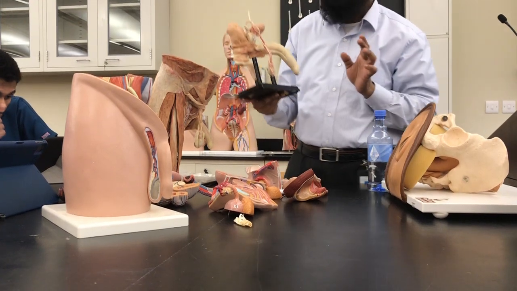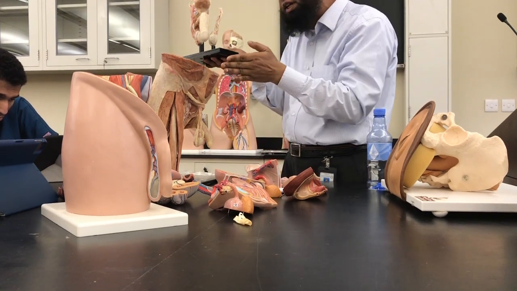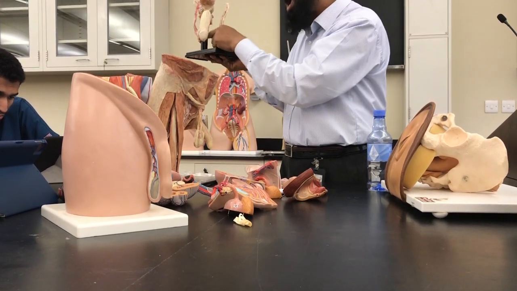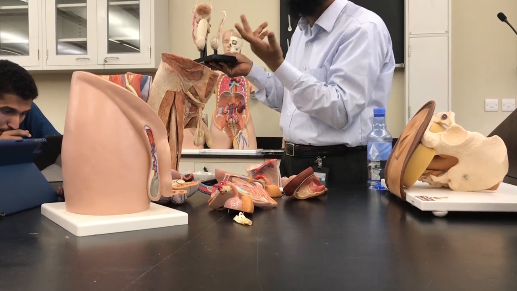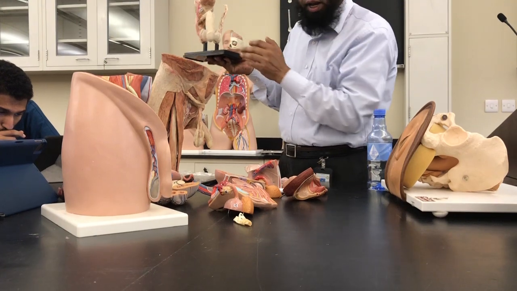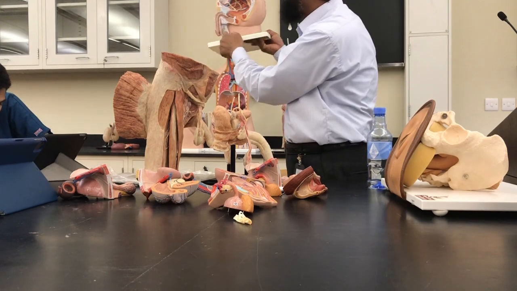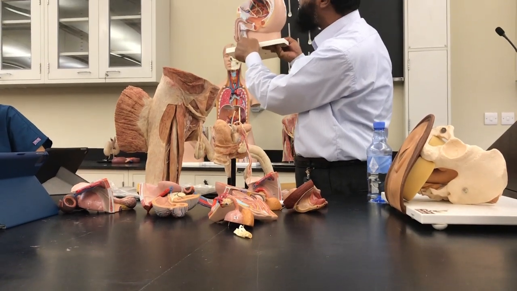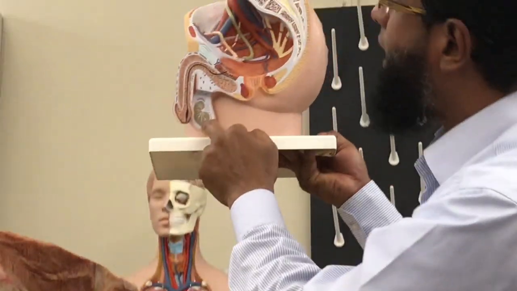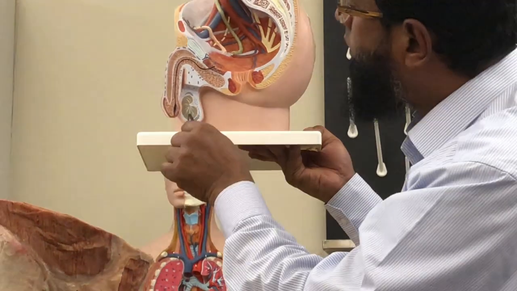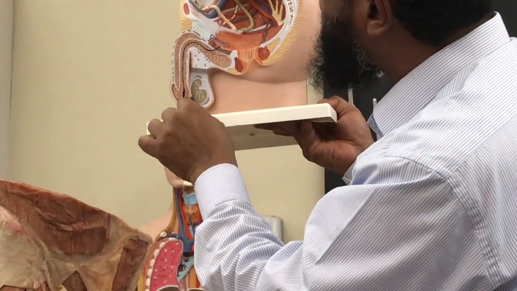Now, if we make a section of the testis, what will you see? The outer covering is tunica albuginea, which divides the testis into compartments called the lobules of the testis. Within the lobules lie the seminiferous tubules.